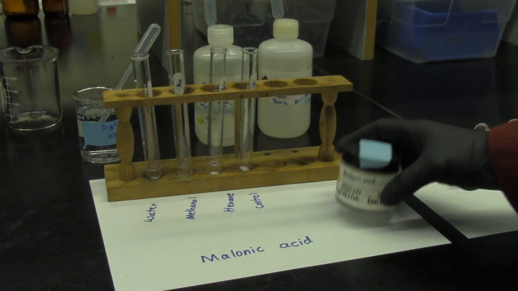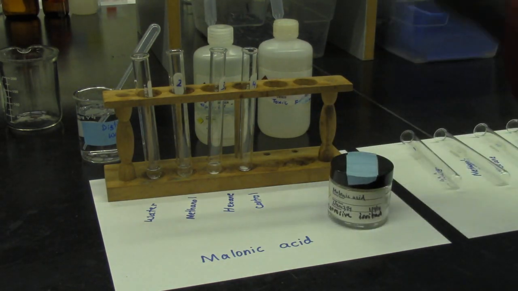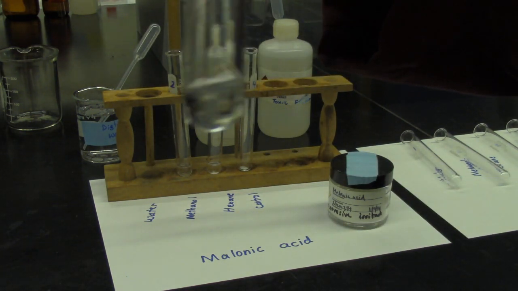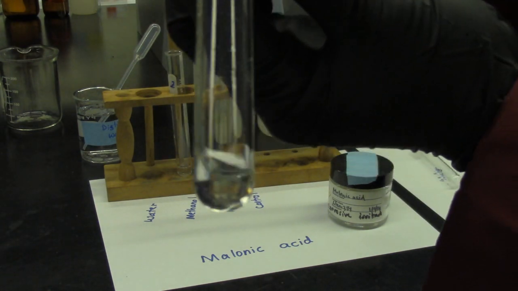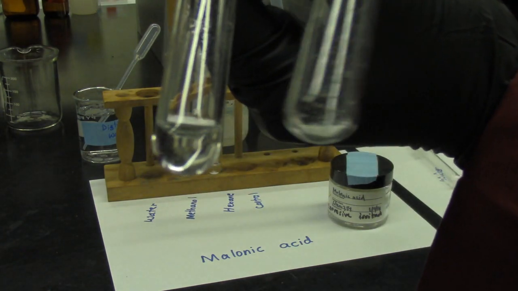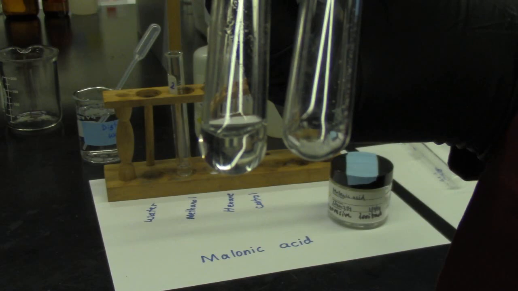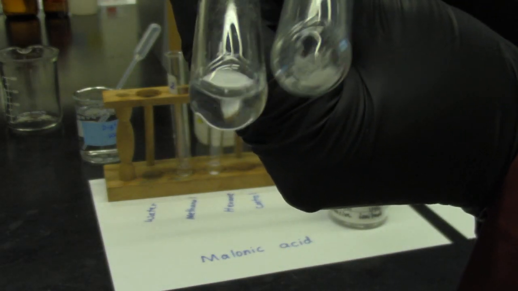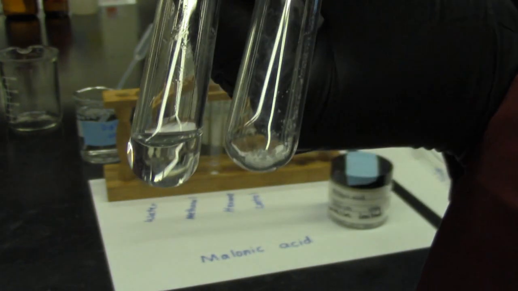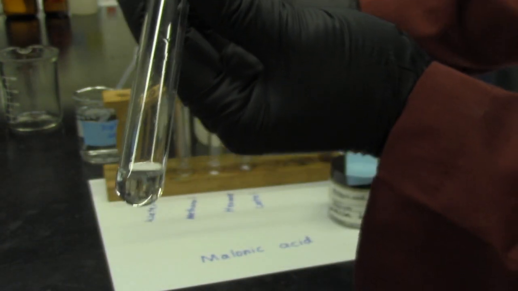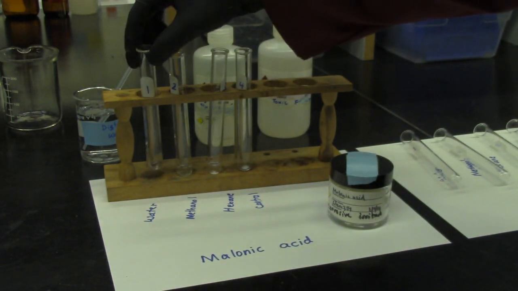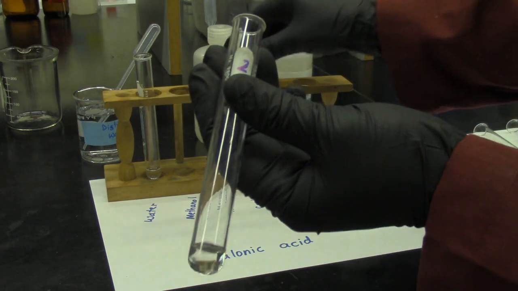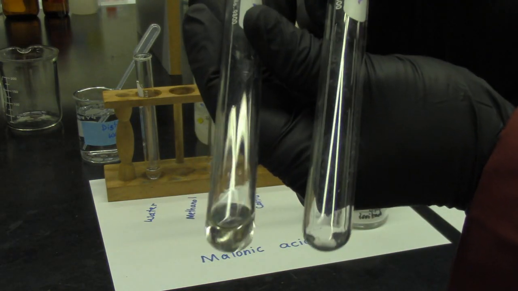Moving on to malonic acid. First test tube, malonic acid plus water. Clear solution. Write down the observation and compare with number 4, the control, malonic acid. Then you can see the bottom of the test tube. Test tube number 2, malonic acid plus methanol, and stir for 1 minute.